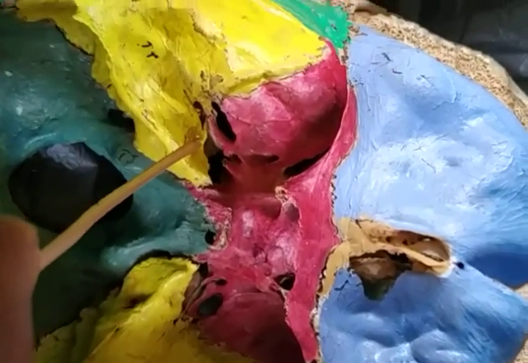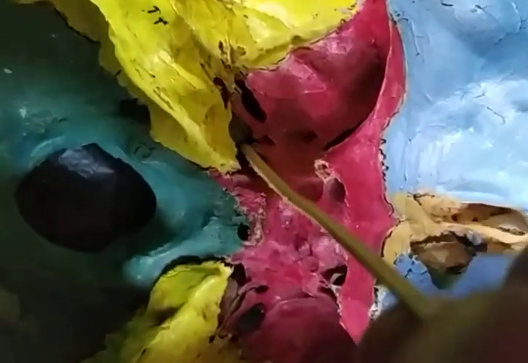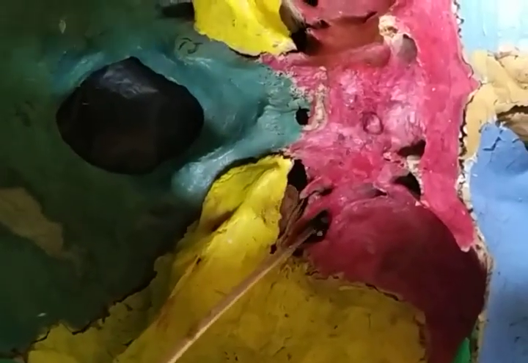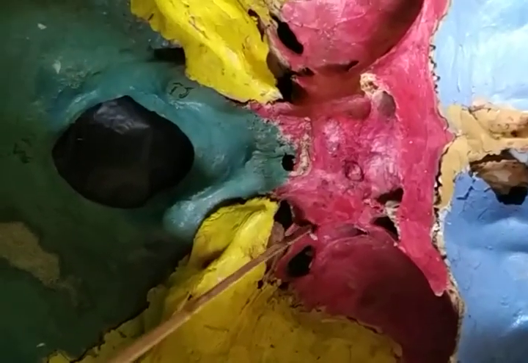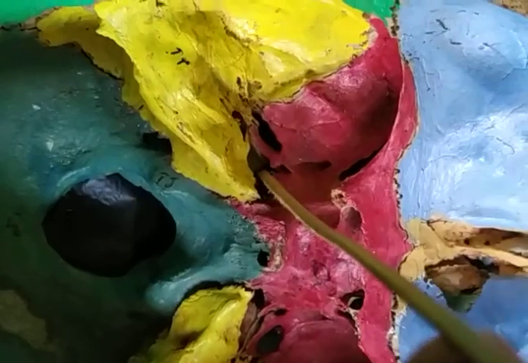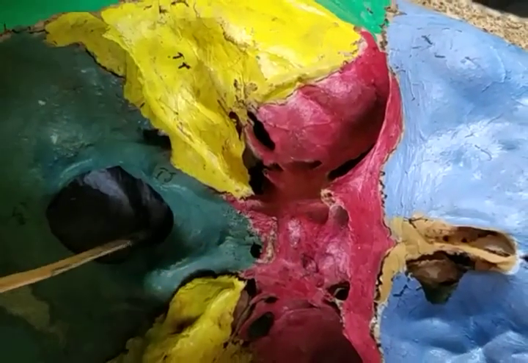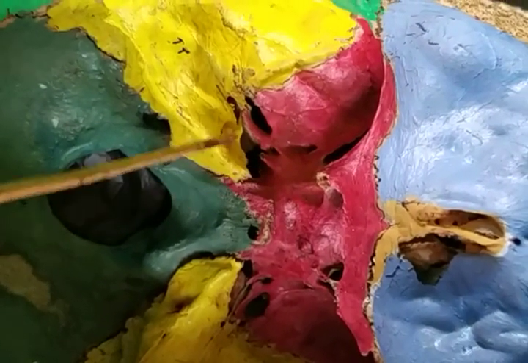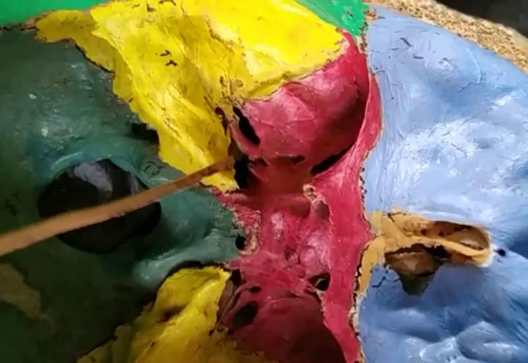It is posterolateral to the foramen lacerum. The irregular shaped foramen medial to the foramen ovale is the foramen lacerum. Posterolateral to the foramen lacerum, and lateral to the three cranial nerves, oculomotor, trochlear, and abducent, we can identify this depression, called the trigeminal impression.